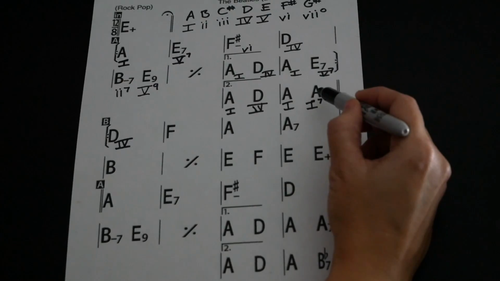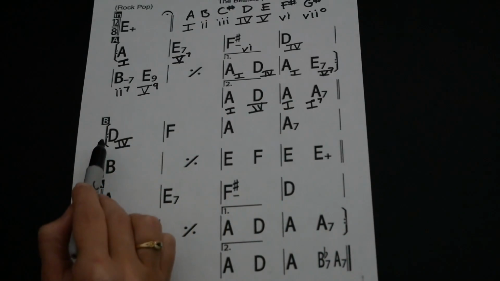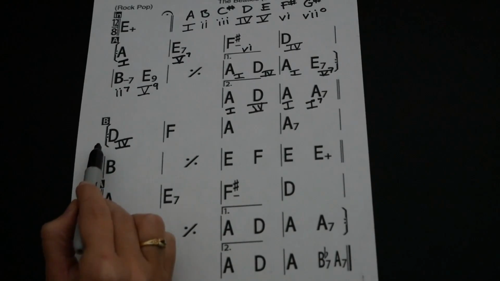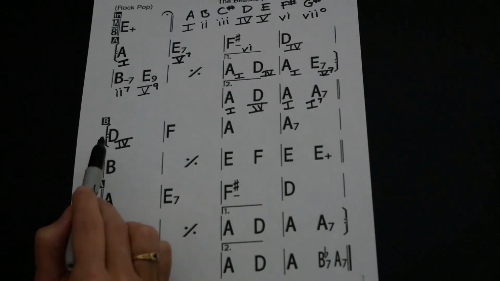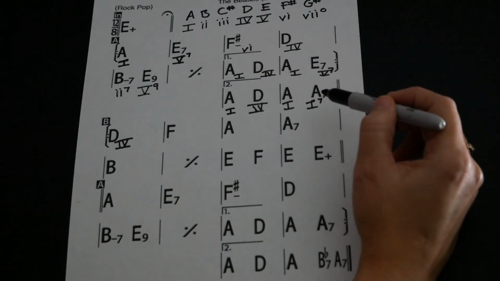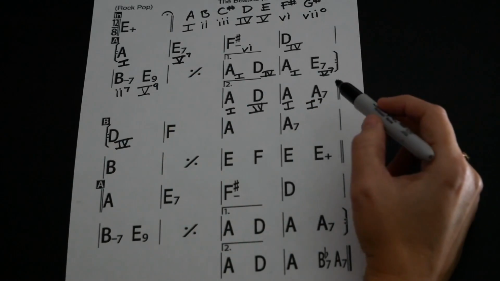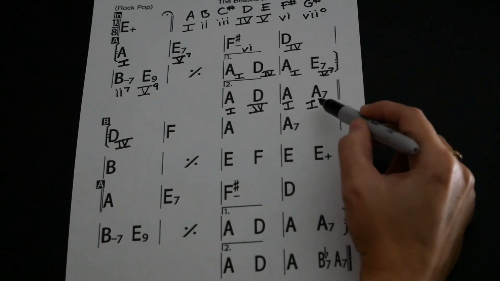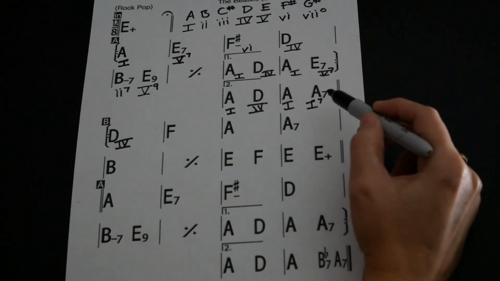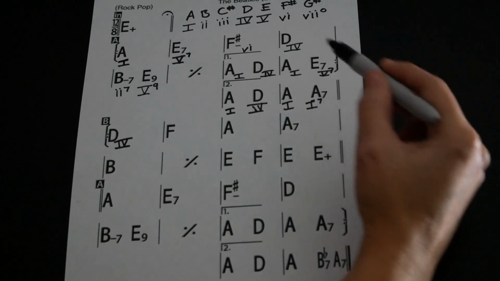And the function of this A7, I mean, we see it in the next bar. It's to go to D, or the 4 chord. So A7 leads very nicely to D. If we were going to analyze the function, we could do that, but it would be on another level. So we can just understand for ourselves that this chord is the 5 of the 4 chord.